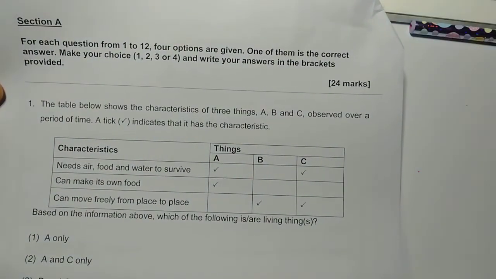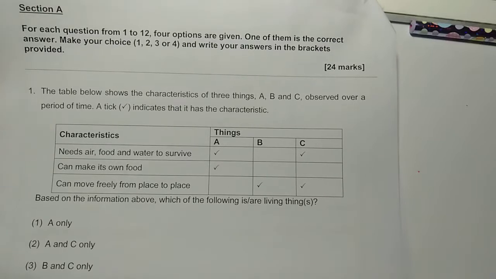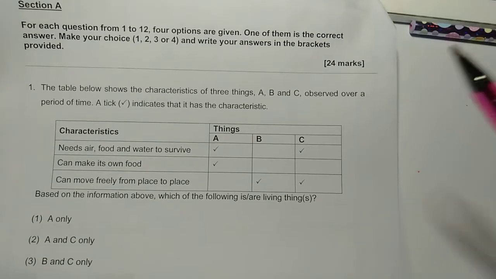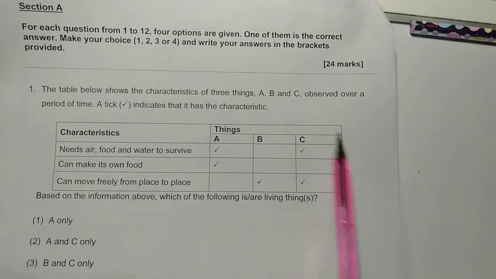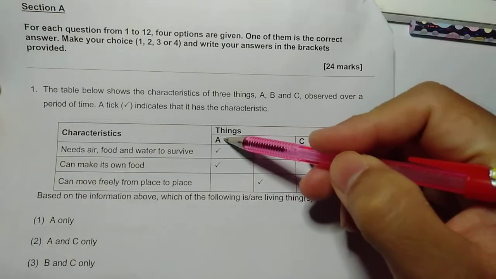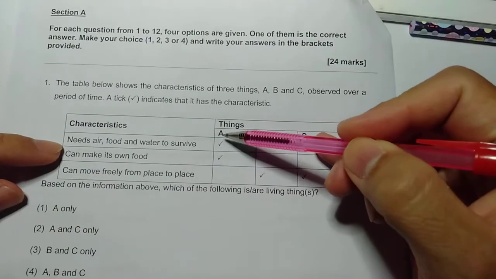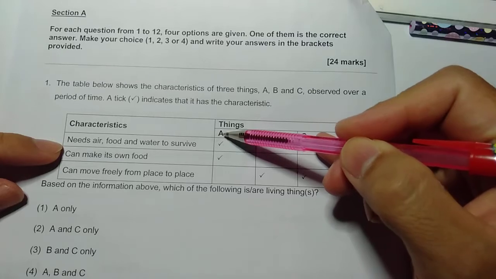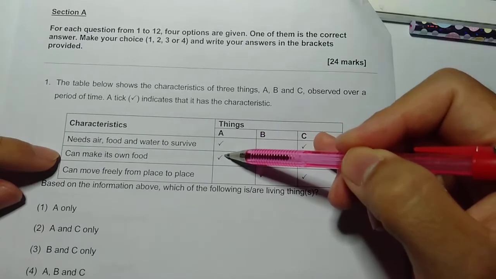Now the table here shows the characteristics of three things, A, B, and C observed over a period of time. A tick indicates that it has a characteristic. So you're going to recognize that, for example, if you look at just A, it says that A needs air, food, and water to survive. So A must be a living thing. A can make its own food. Only plants can make their own food. So A should be a plant.